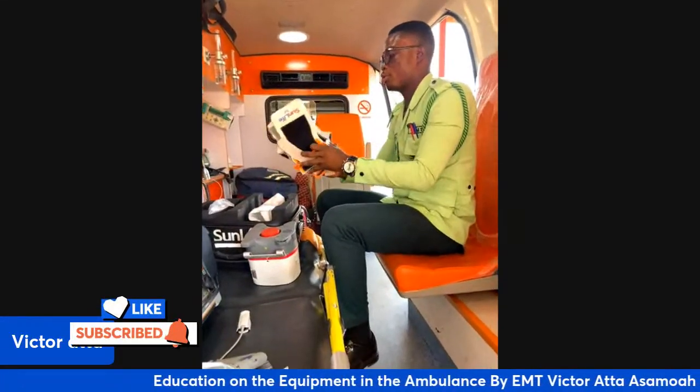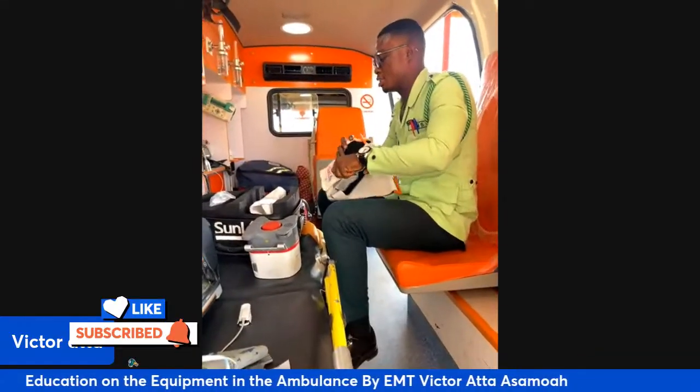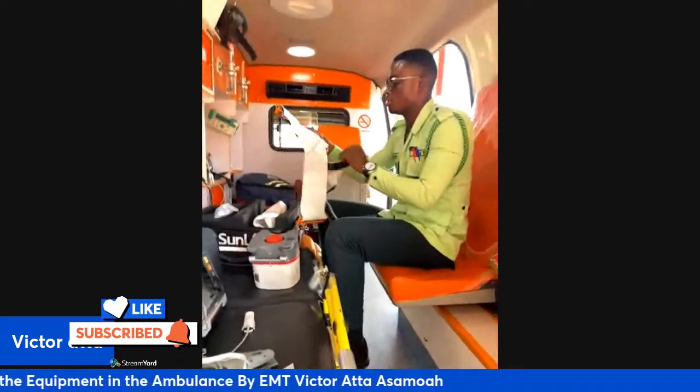So we have the straps. These are the straps it's used to.